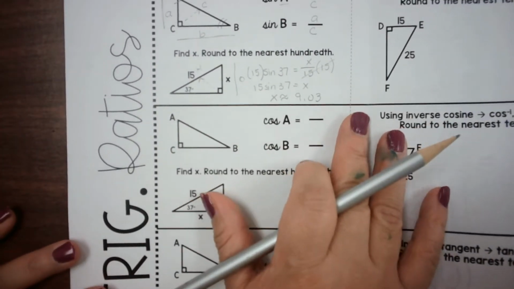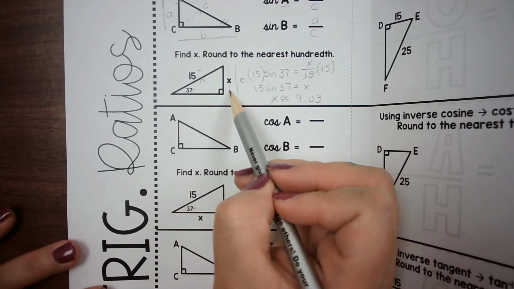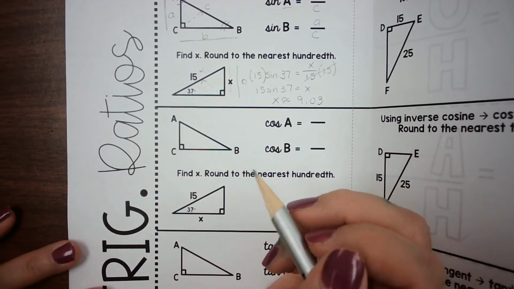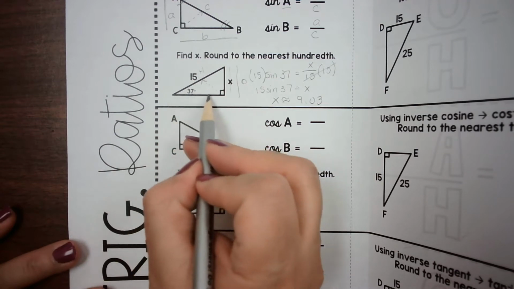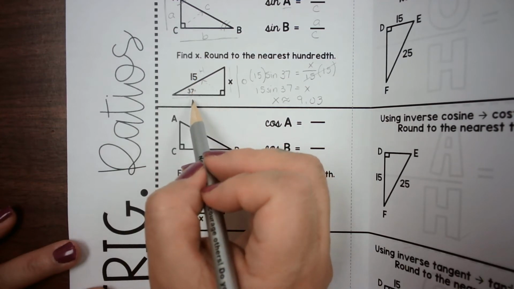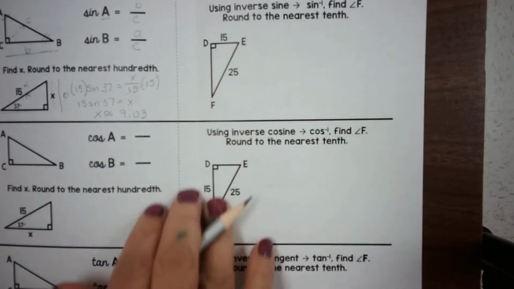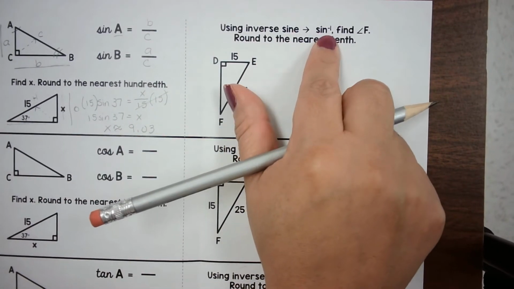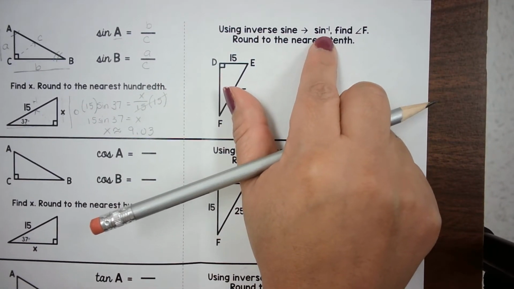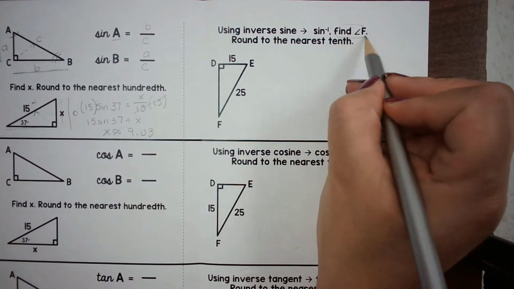So let's take a look at this again. What we found here, x, was the length of this side. We couldn't use the Pythagorean theorem this time because it didn't give us another length. It only gave you an angle measurement. And that's how we know that we need the trig functions. Using the inverse sine. So the inverse sine is written this way, and this is when you're looking for an angle measure.